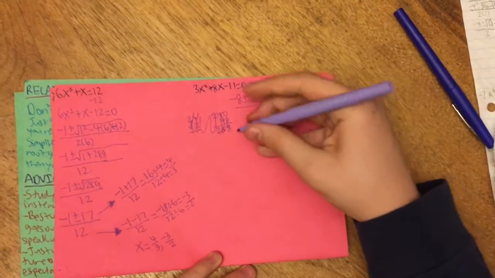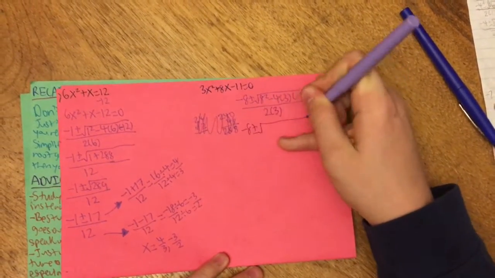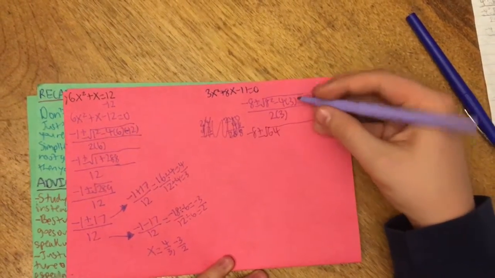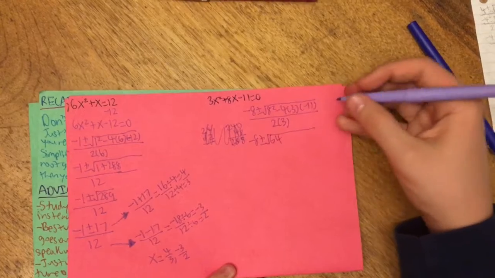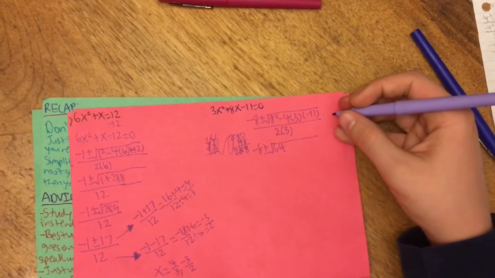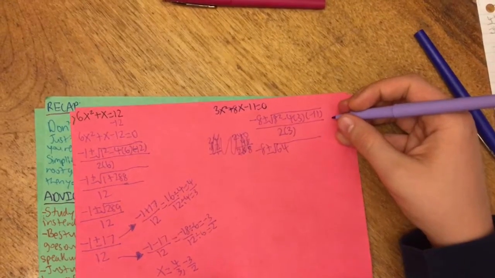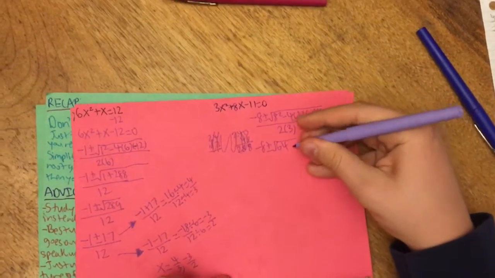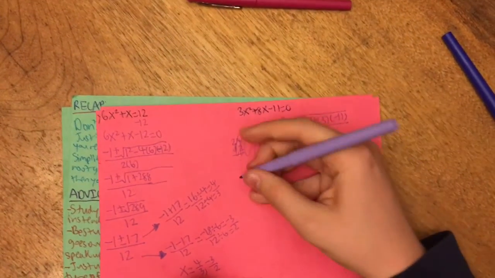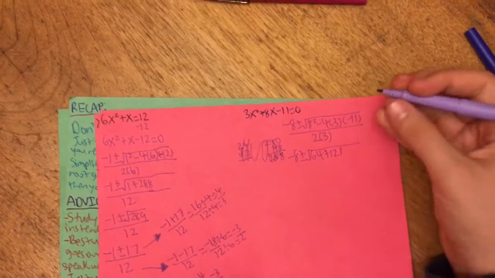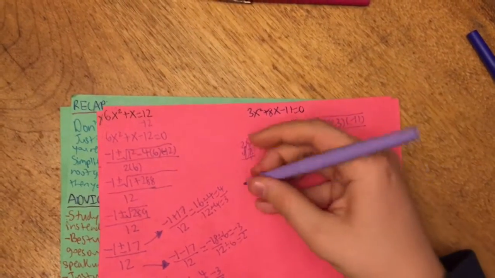Just standard stuff. This would be 12. So this is 64 plus 121, because this is negative 12 plus negative 11.